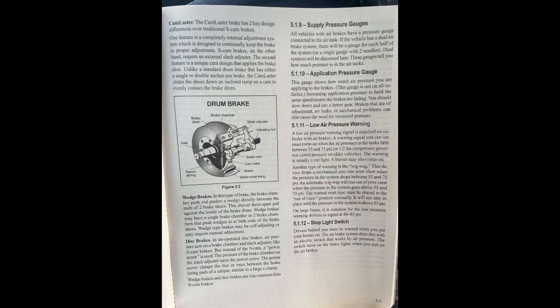5.1.10 Application pressure gauge. This gauge shows how much air pressure you are applying to the brakes. This gauge is not on all vehicles. Increasing application pressure to hold the same speed means the brakes are fading. You should slow down and use a lower gear. Brakes that are out of adjustment, air leaks, or mechanical problems can also cause the need for increased pressure.